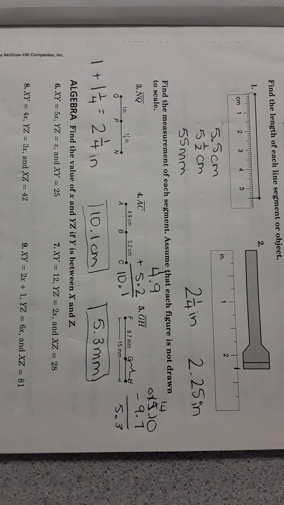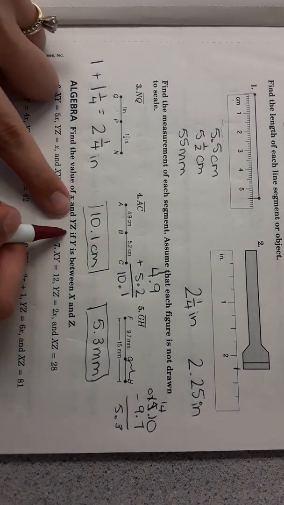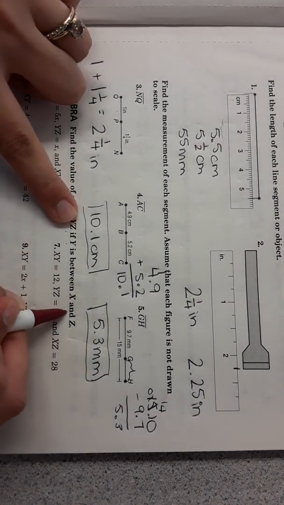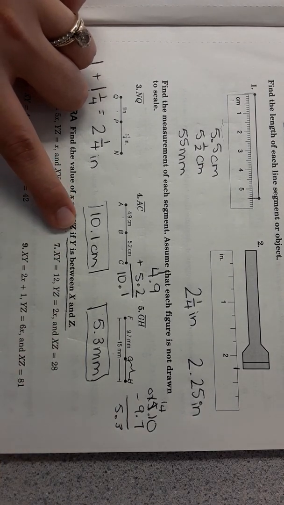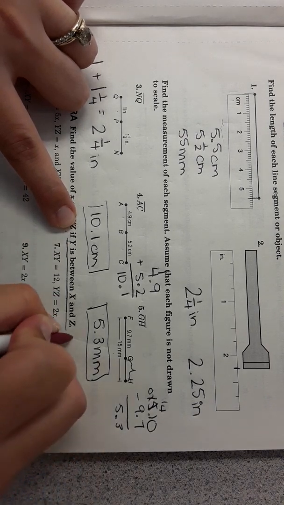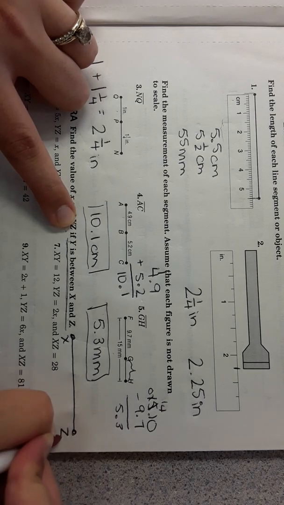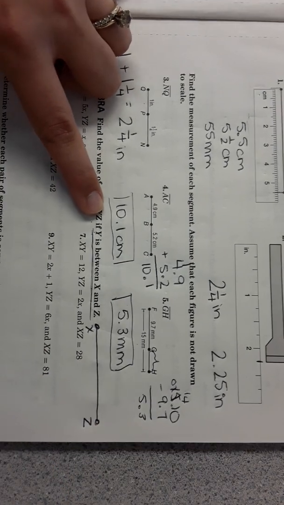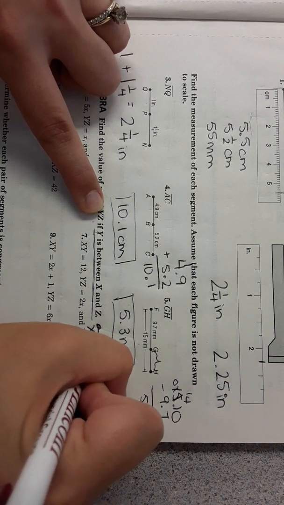Okay, the next few are the ones that people get stuck on, and it's not the math, it's setting it up. So it says to find the value of x and yz if y is between xz. The problem is they didn't draw this for you. They want you to draw it on your own. So it says y is between xz. So this is what it would look like. You have segment xz, and y is between them. So we'll put it here.